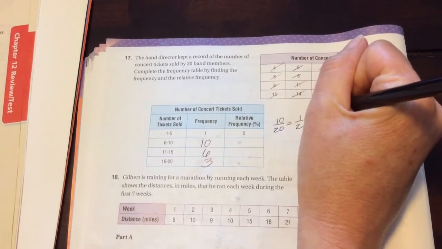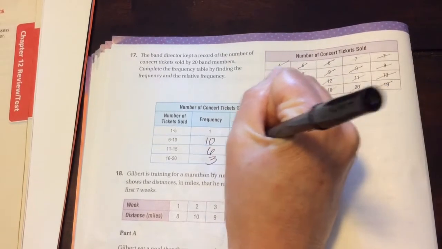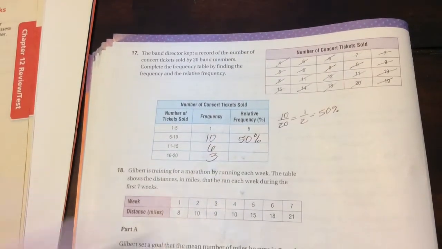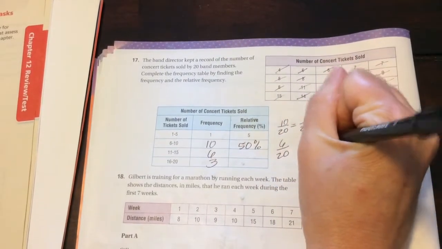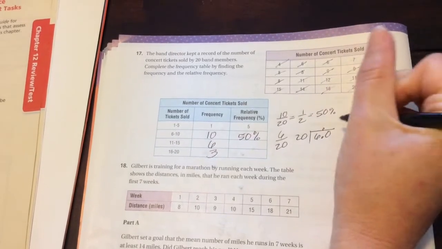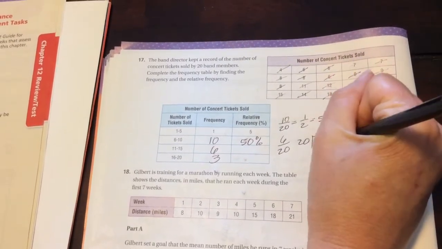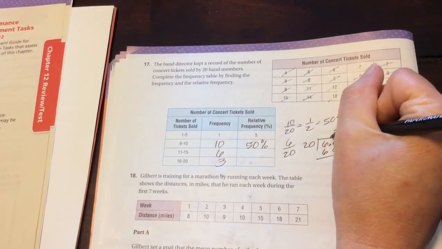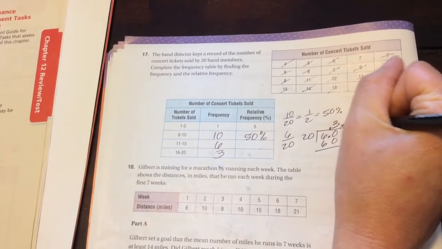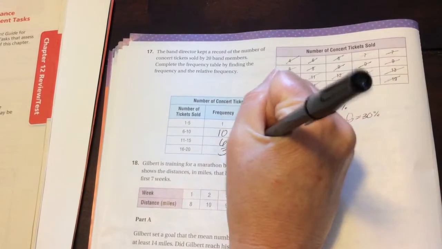So the percent would be 50%. That one's just easy. I just know that one by heart. So 50%. The next one is going to be 6 out of 20. So remember, this line means to divide. So 6 divided by 20, add a decimal, bring it up, add a 0. 20 goes into 60 3 times. So then when I go to change it from a decimal to a percent, I need to move my decimal 2 times. So this would be 30%.